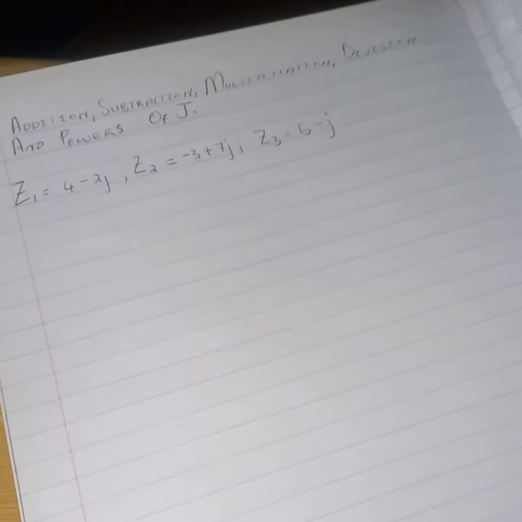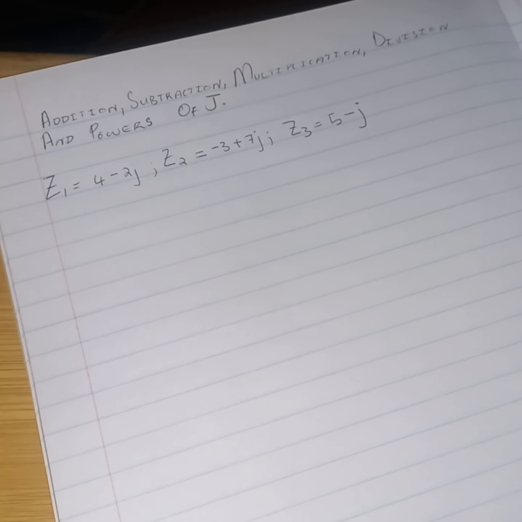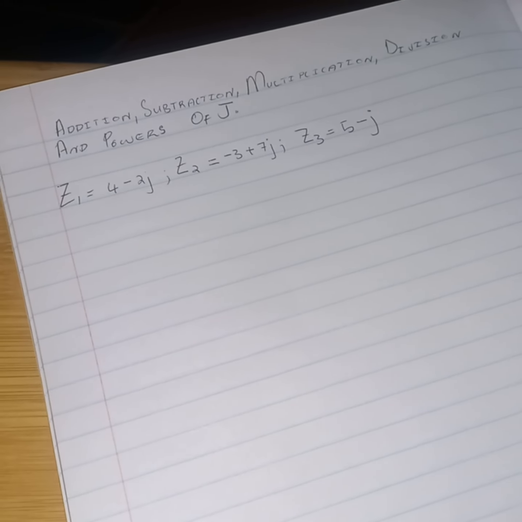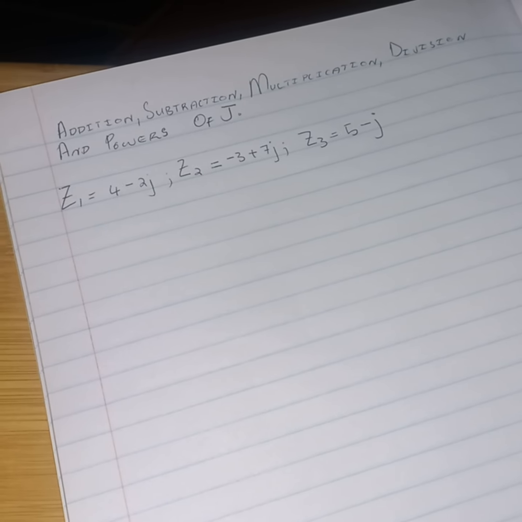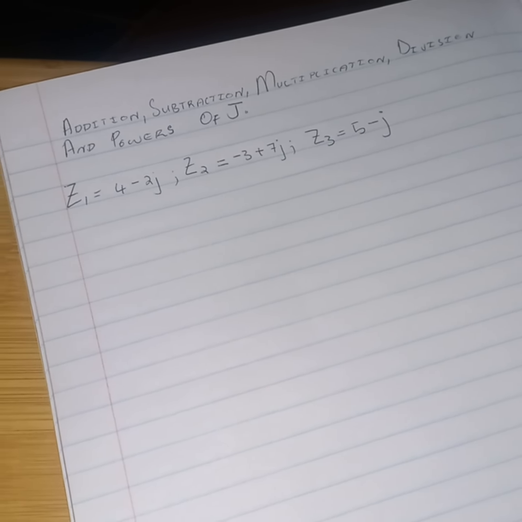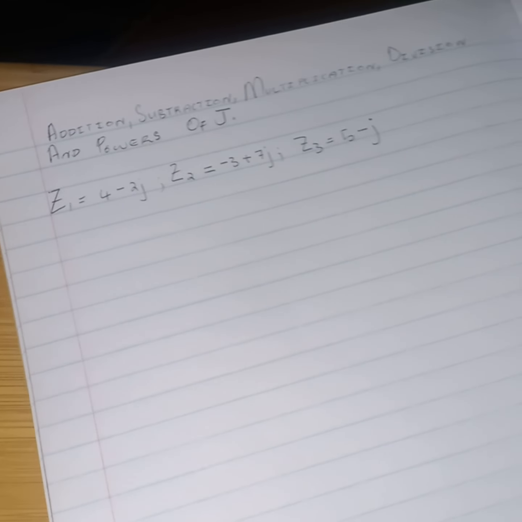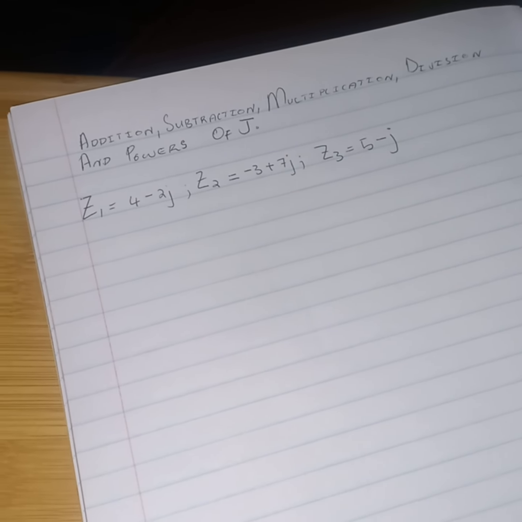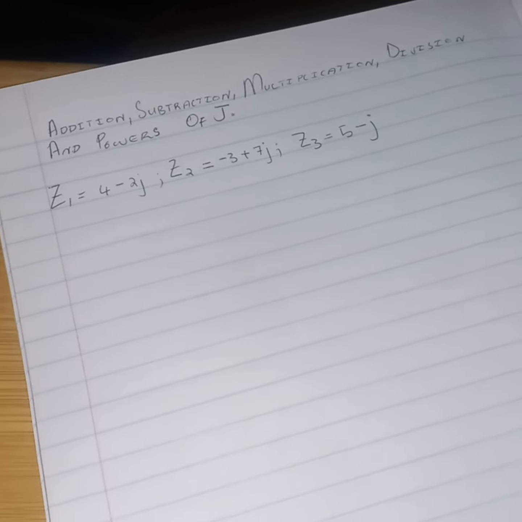Now I want us to look at the third part, which is the addition, subtraction, multiplication, division, and powers of j. In this case, I'm just going to do one example just so we can see how to actually add. So let's say example number 1, this is what I have.